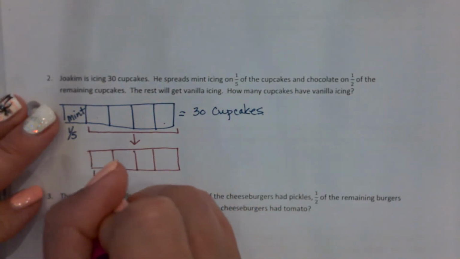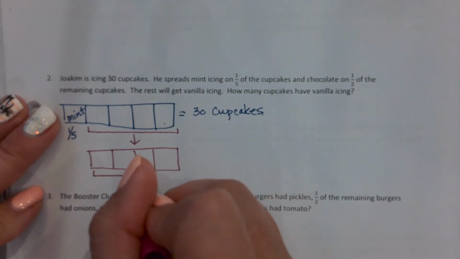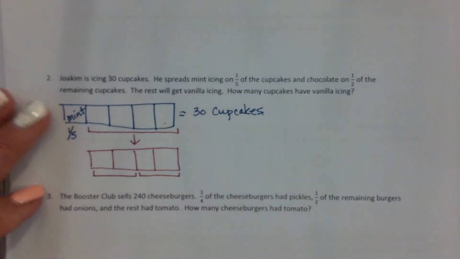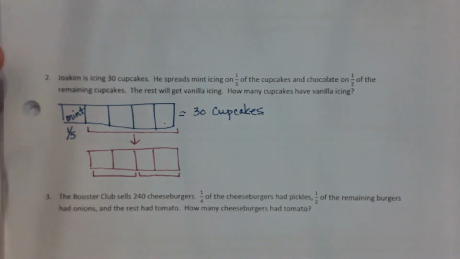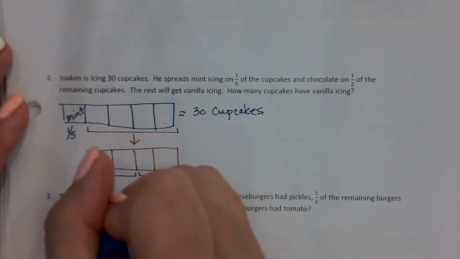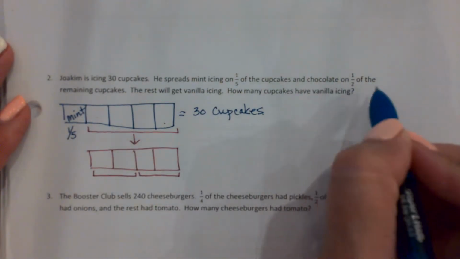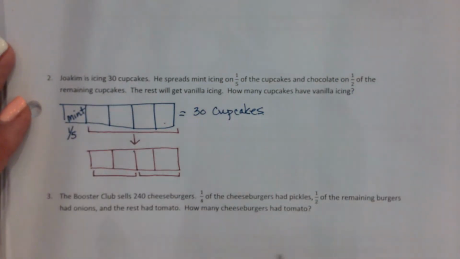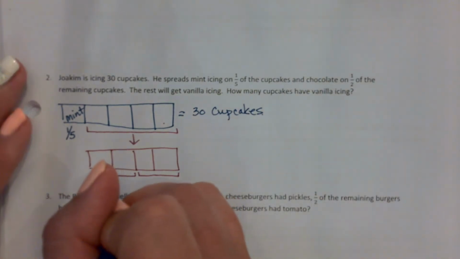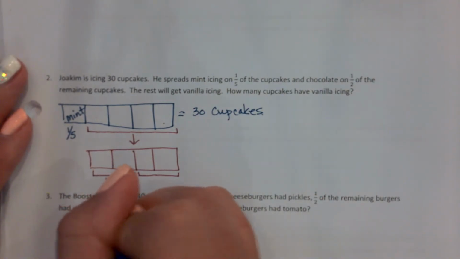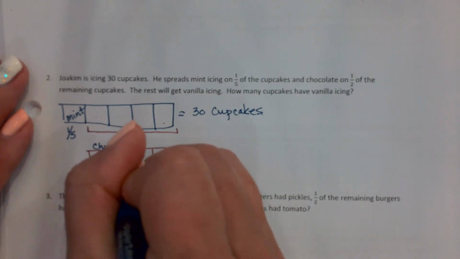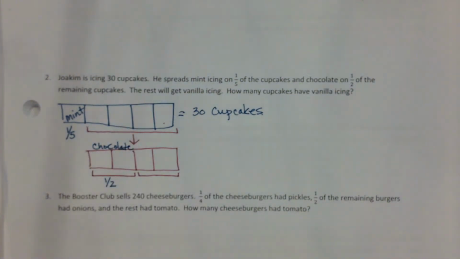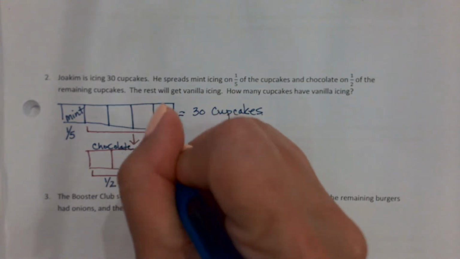If we cut 4 in half, there would be 2 and 2, right? So what about the rest of the cupcakes? Well, we know half of the remaining cupcakes get chocolate. So half get chocolate icing, and then the rest are vanilla, right?